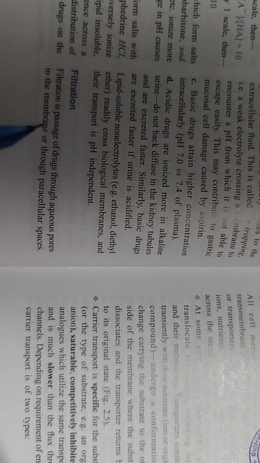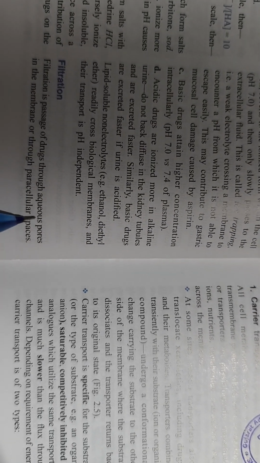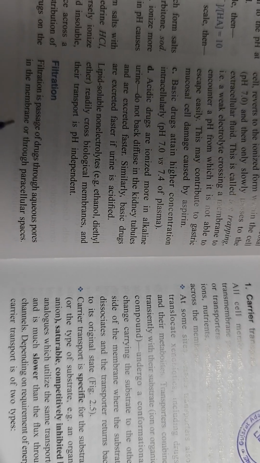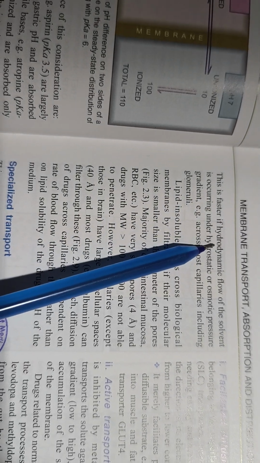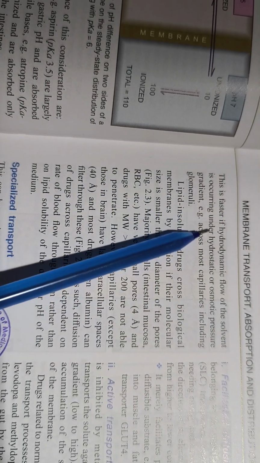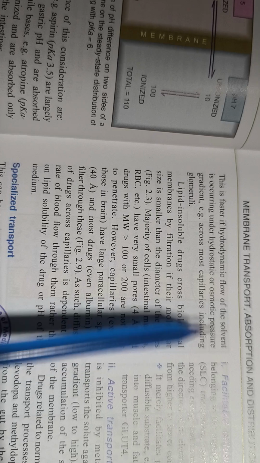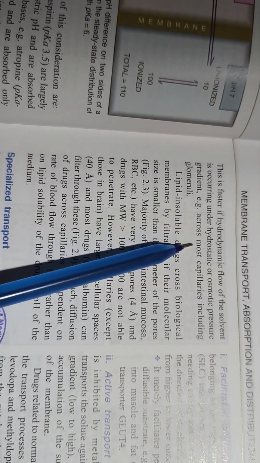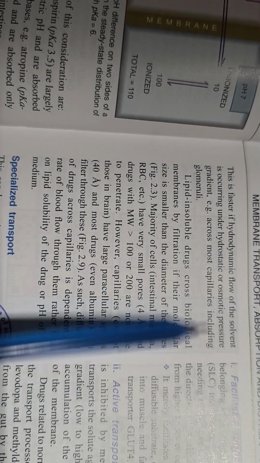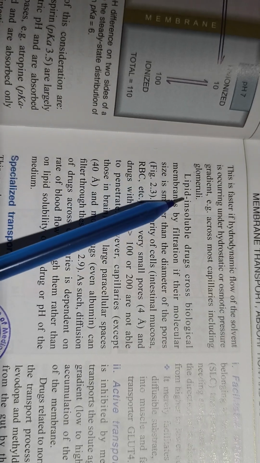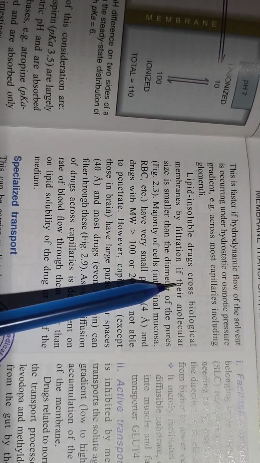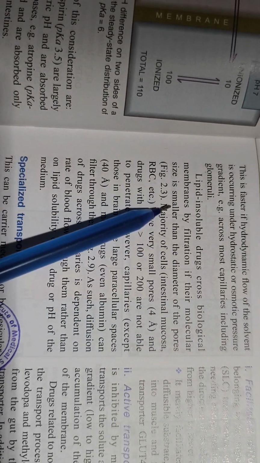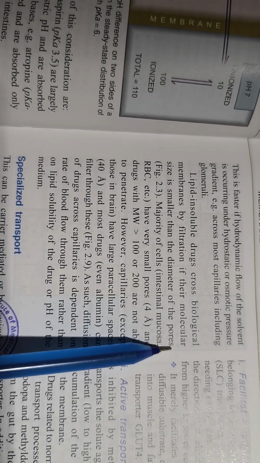Filtration. Filtration is the passage of drugs through the aqueous pores of the membrane or through the paracellular spaces. This is faster if hydrodynamic flow of solvent is occurring under hydrostatic or osmotic pressure gradient, for example across most capillaries including glomeruli. Lipid-insoluble drugs cross the biological membrane by filtration if their molecular size is smaller than the diameter of the pores.